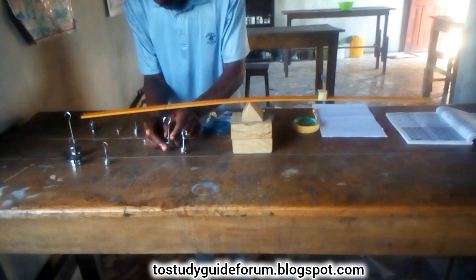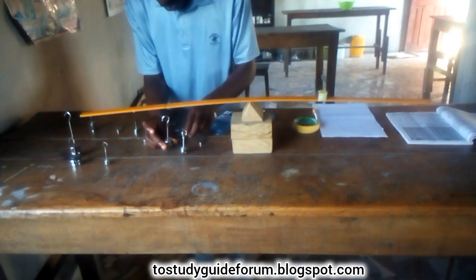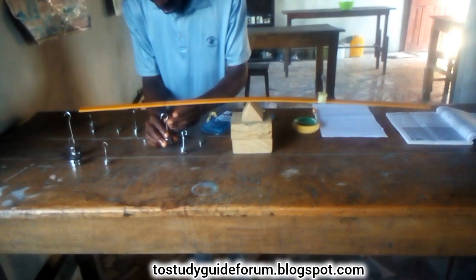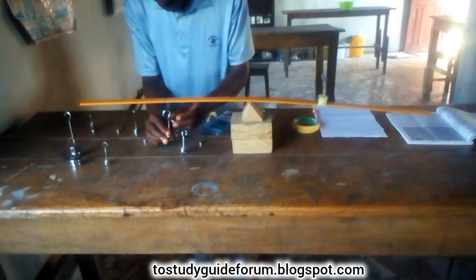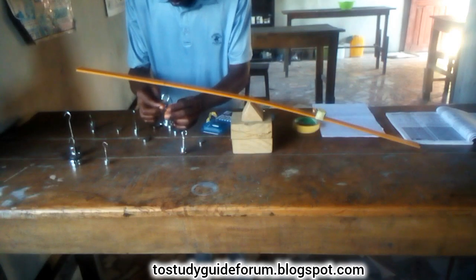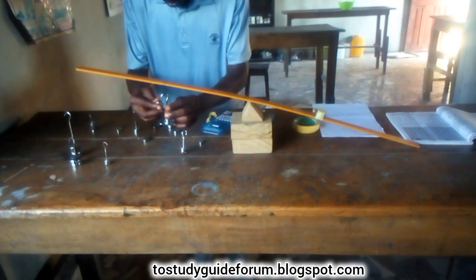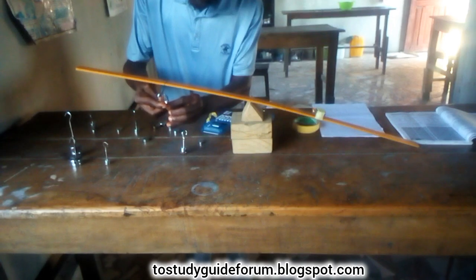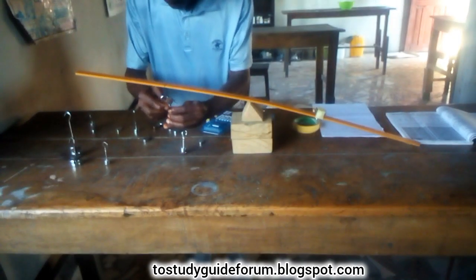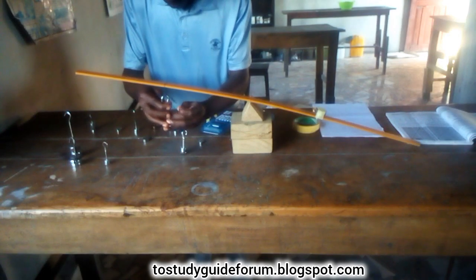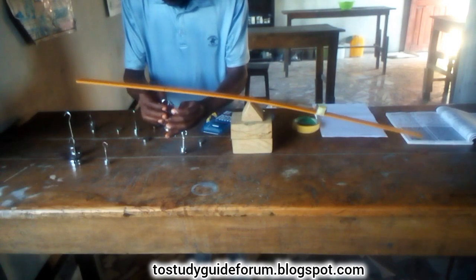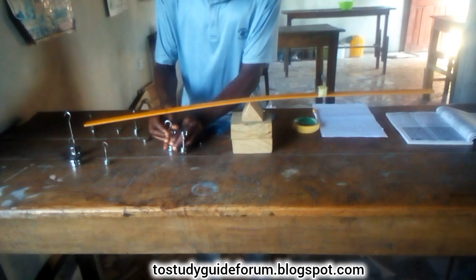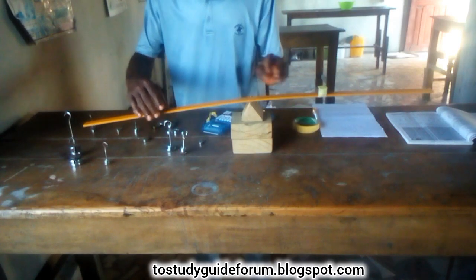To get 90 grams, I think I should get another 20 grams here. So I think I can leave it like this.